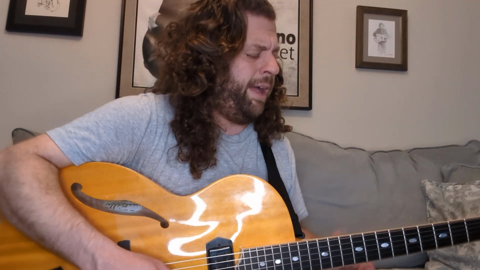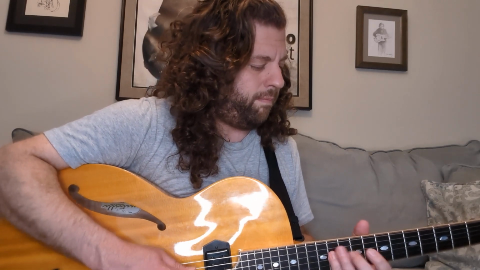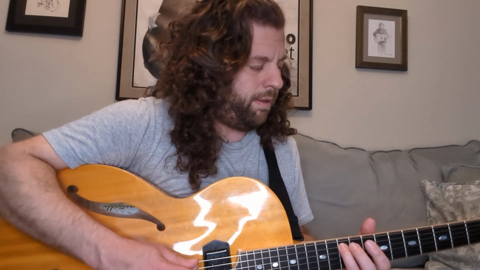A line like that, just to sort of get some ideas. Just real simple stuff, simple phrases, but you want to make sure those eighth notes are right in the pocket.